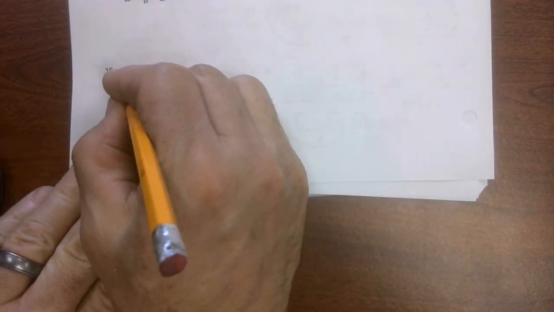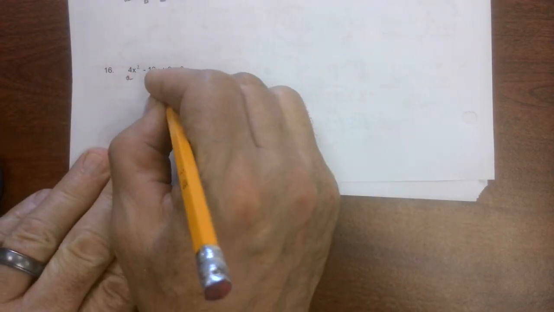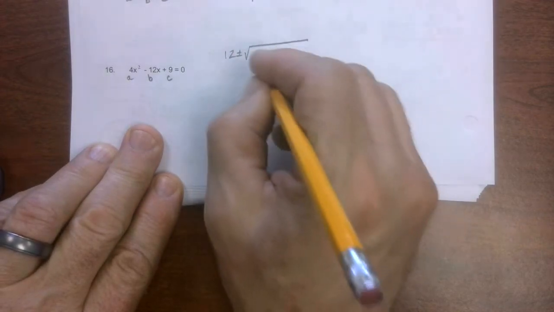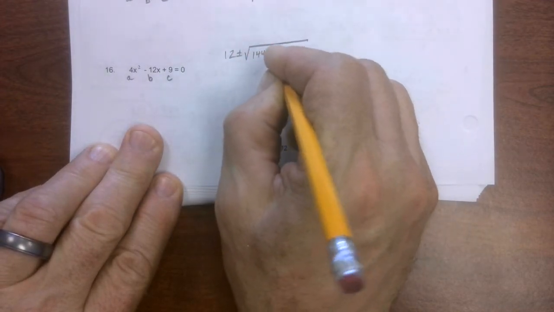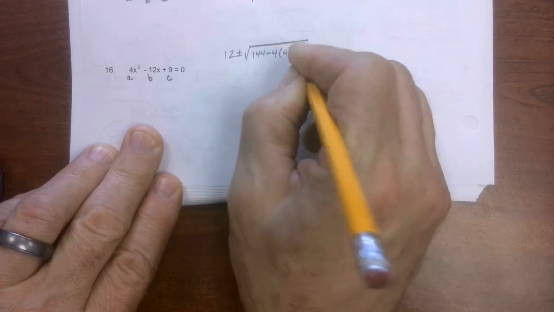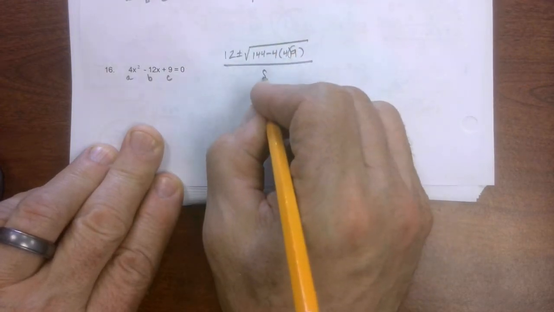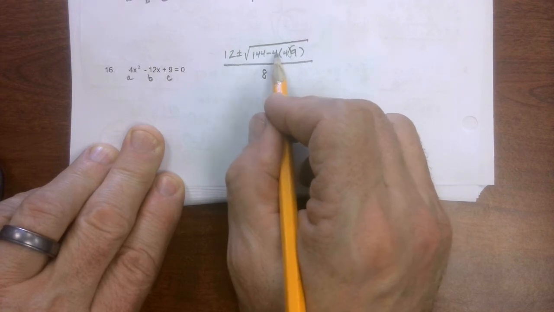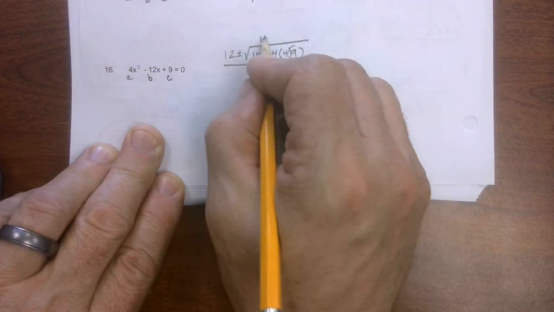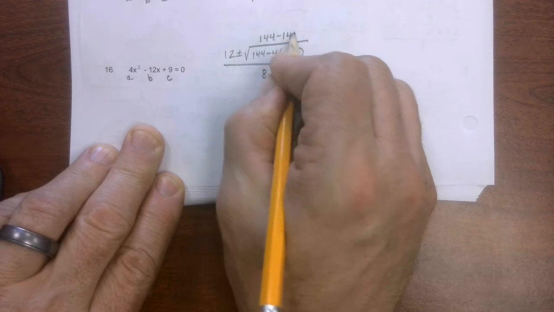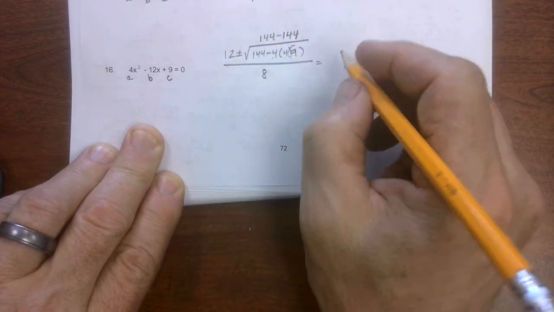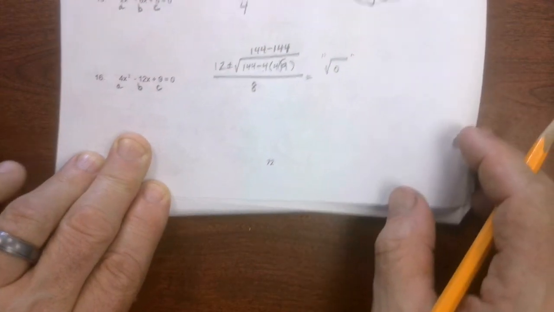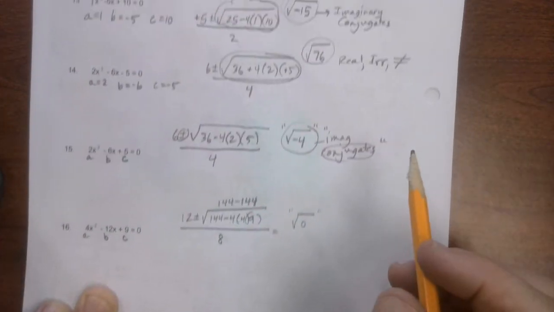So A is 4, B is negative 12, C is 9. So negative b plus or minus square root b squared minus 4 times a times c all over 2a, which is 8. 9 times 4 is 36. 36 times 4 is 144. So we have 144 minus 144. So we end up getting the square root of 0. This is the tricky one. We learned it in class.